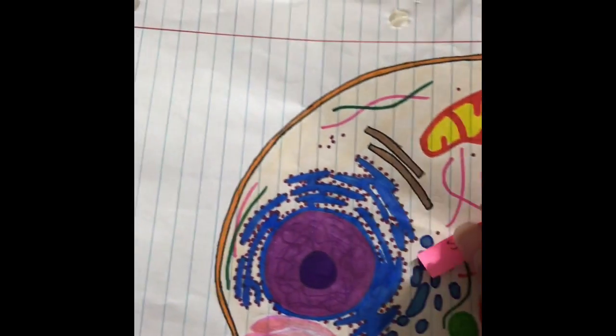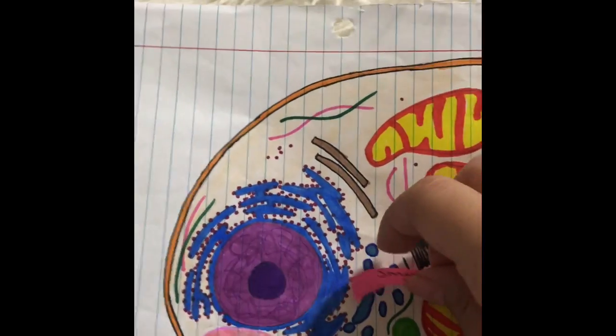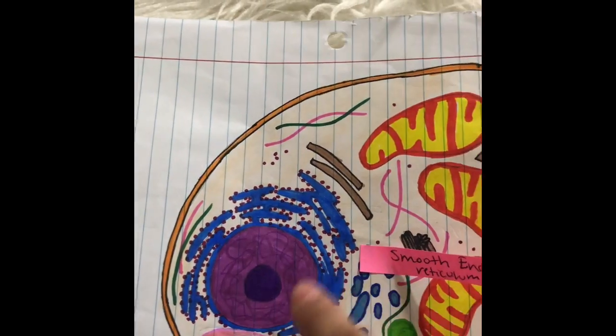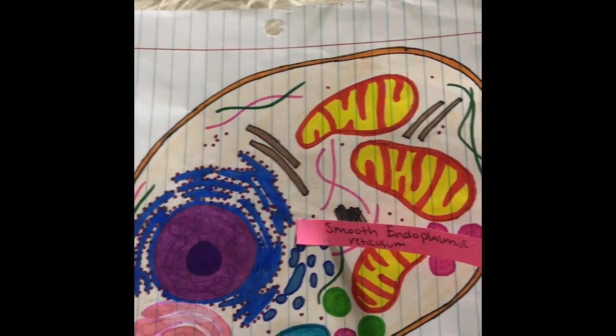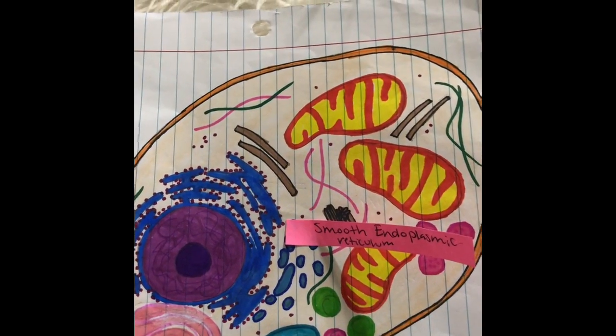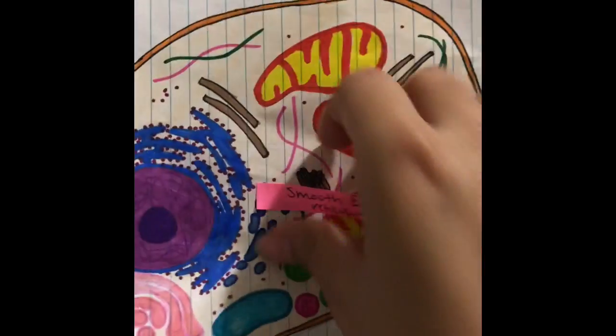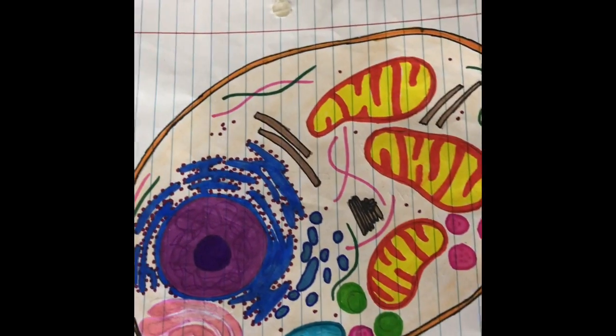Next is the smooth ER. It's this, just without the ribosomes. That's the only difference between that and the rough ER. They both break up and produce and store proteins, just that this one doesn't have ribosomes around it.